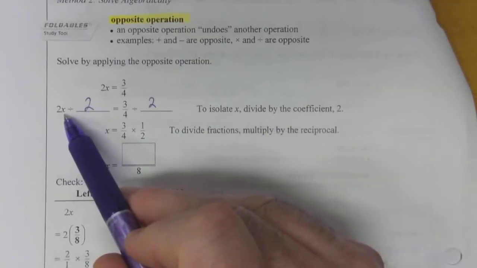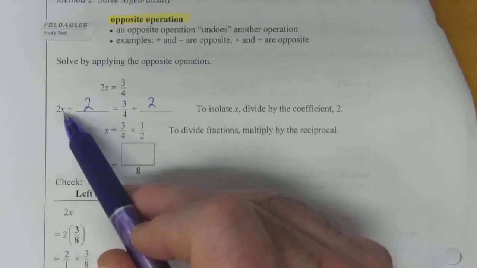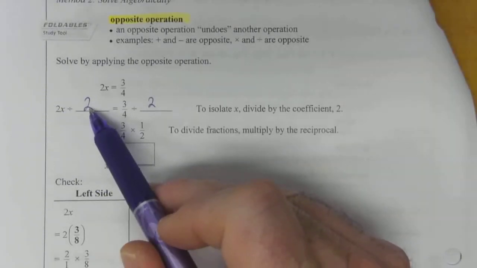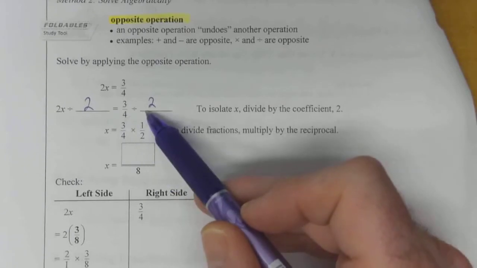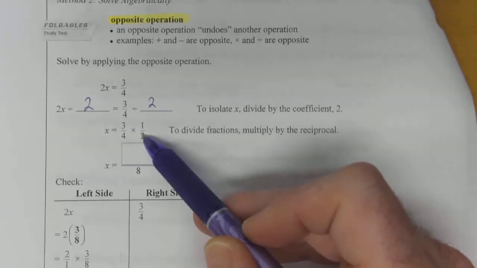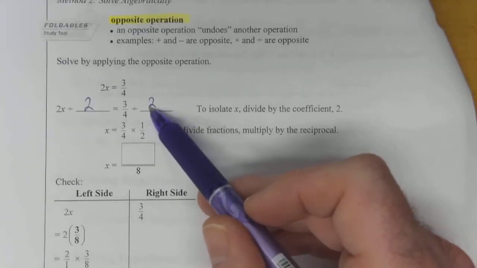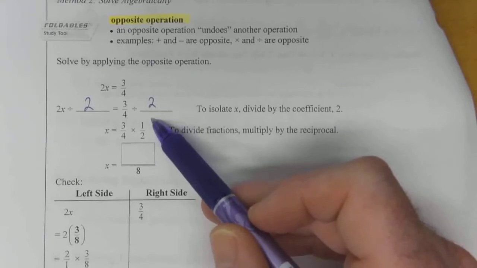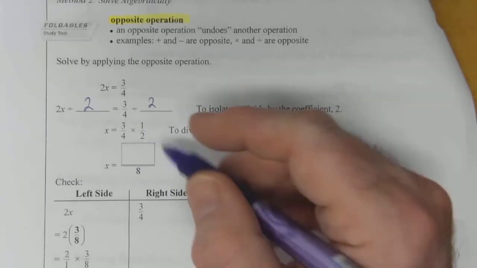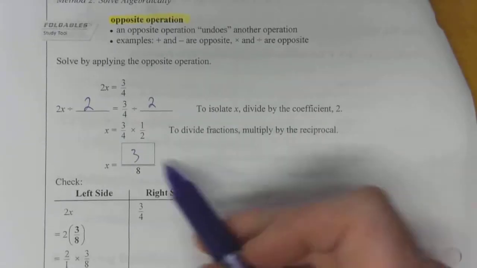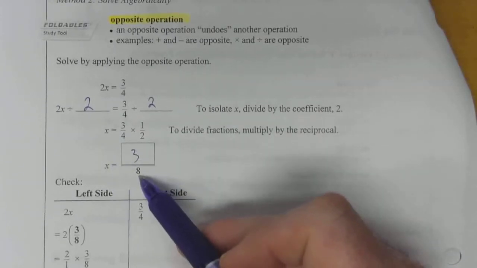So now, 2 times x divided by 2 just becomes x. 2 divided by 2 is 1, so it just vanishes through the division. So that means we've got x on the left-hand side. 3/4 divided by 2, well, that's the same as saying 3/4 times 1/2. If you remember how to divide a fraction, you multiply by its reciprocal. 2 is the same as 2 over 1, so take its reciprocal, 1/2, and then multiply. So 3 times 1 becomes 3, 4 times 2 becomes 8. So we've calculated here that x equals 3 over 8, which is what we did when we used the number line to represent it as well.